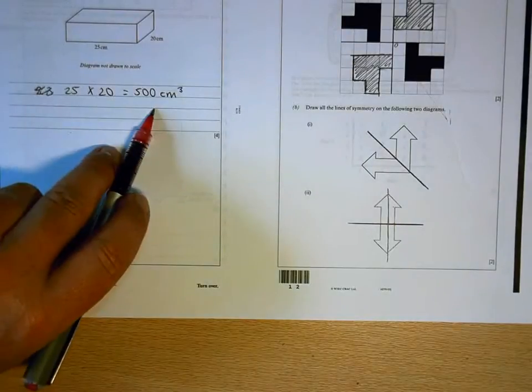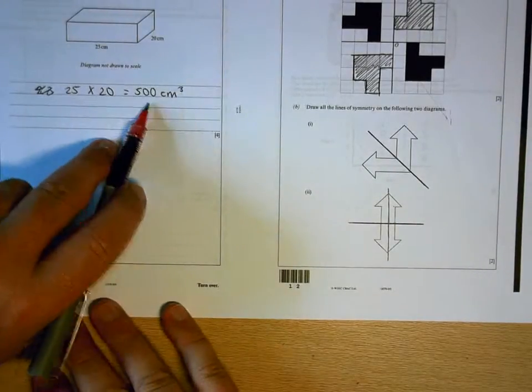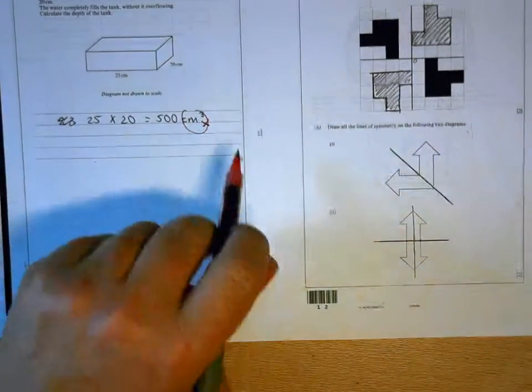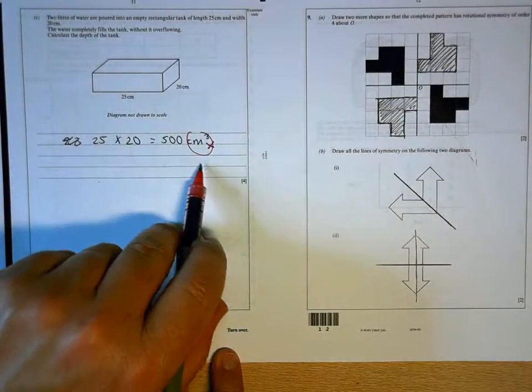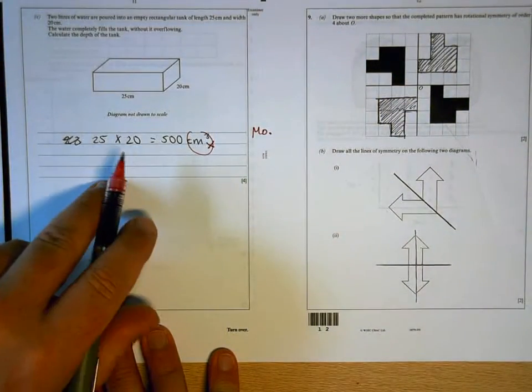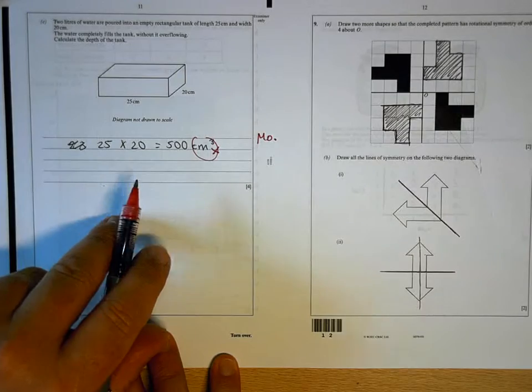25 times 20 is 500. That's correct, but that's not the volume. That's just the area of the bottom of the shape. So there's a lot more maths that you need to do there, and you haven't done enough to get anything. So take a look at my video clip solution for that one.